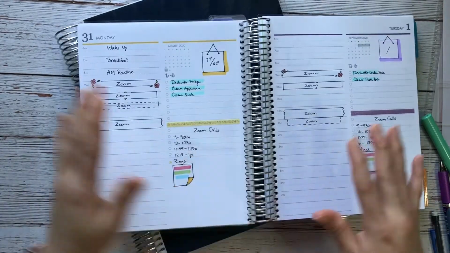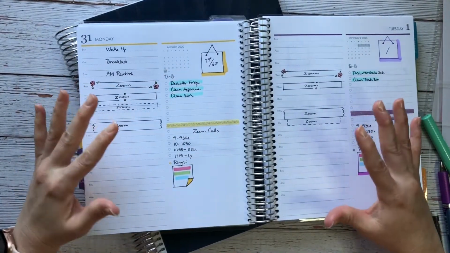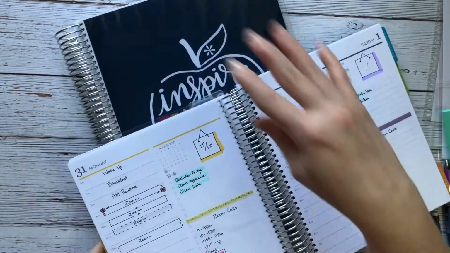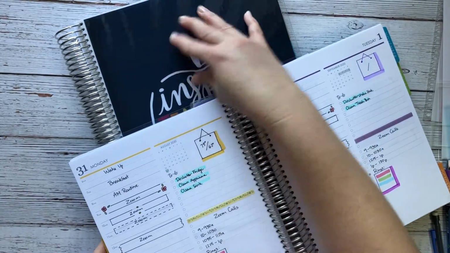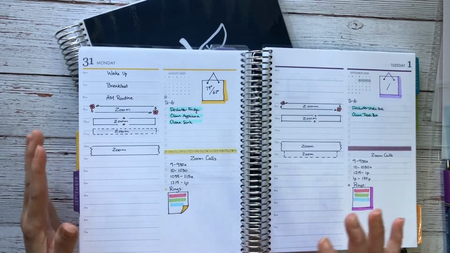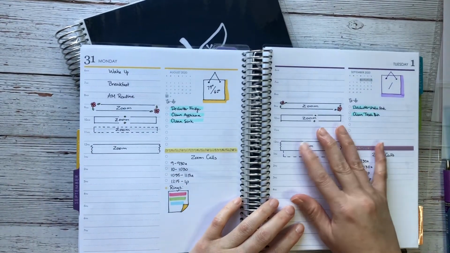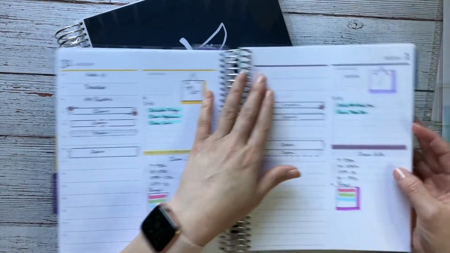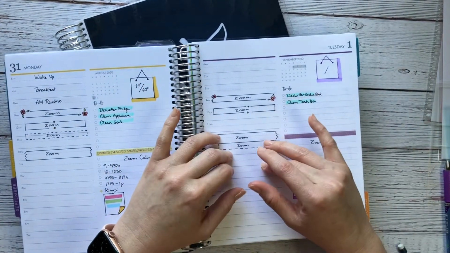So I do like to block out the times of my Zoom calls. This is specifically using my teacher planner from Erin Condren that's sold at Target and my Daily Duo from Erin Condren. So I'm blocking out all of my kids' Zoom meetings so that day I know that I have to dedicate this particular time to Zooming.